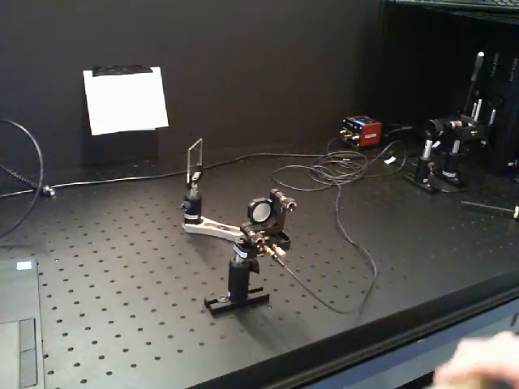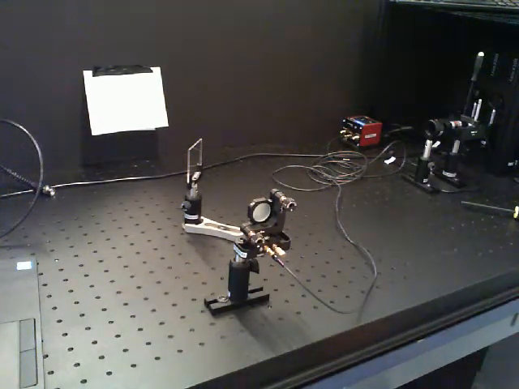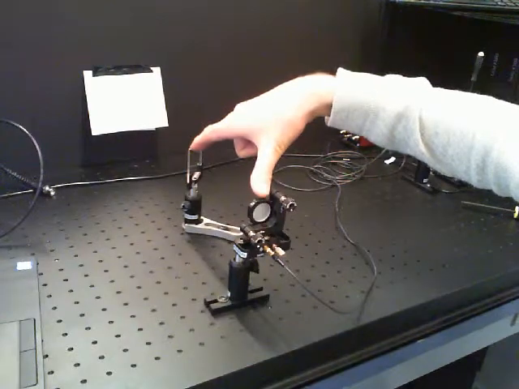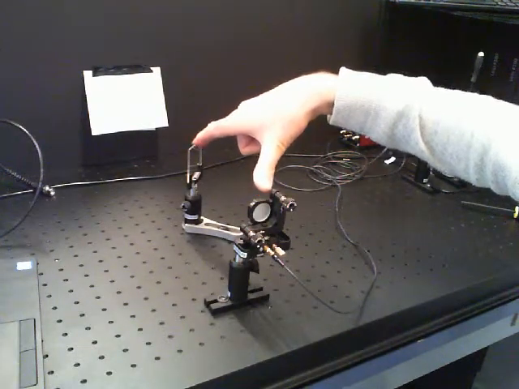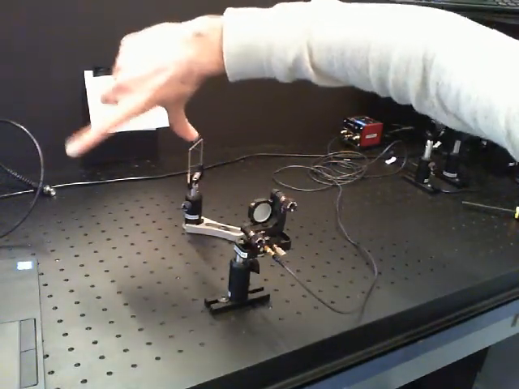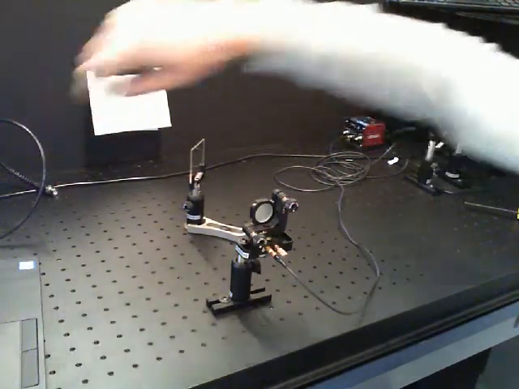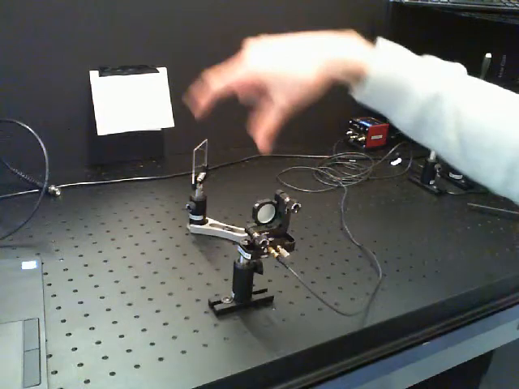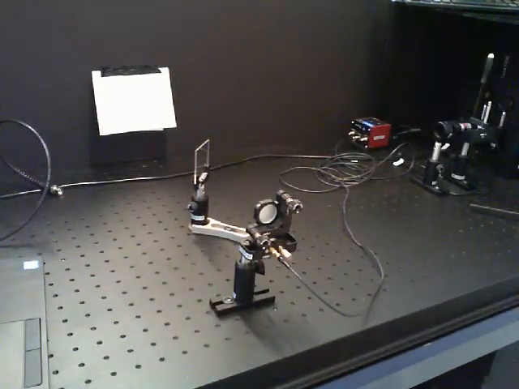A critical thing to remember when setting up the interferometer is that the path length from the beam splitter to this mirror has to be the same as the path length from the beam splitter to the second mirror that you're going to be putting in on the other arm of the interferometer. Or at least they can't be so dissimilar, and dissimilar is with respect to the coherence length of the laser. Coherence length is a concept described in the lab manual.